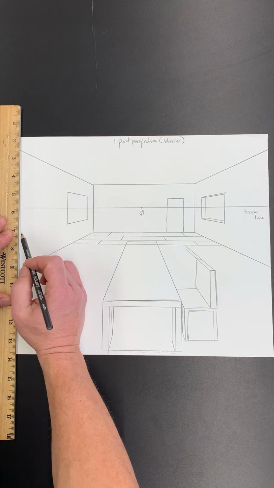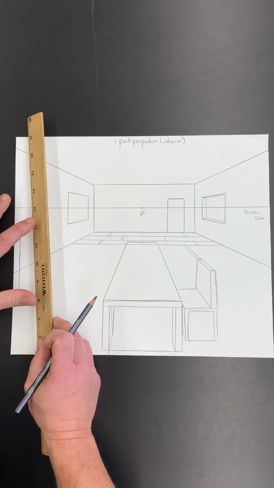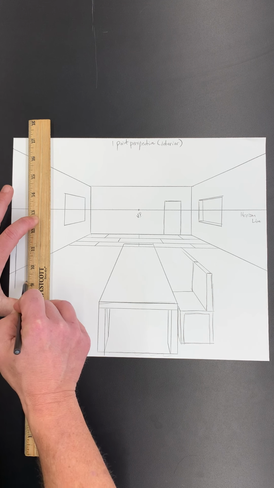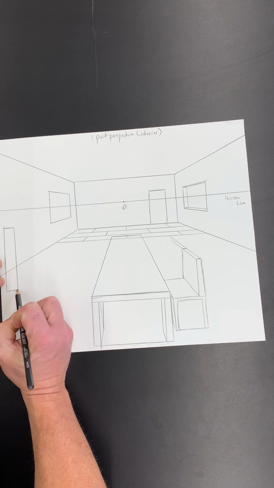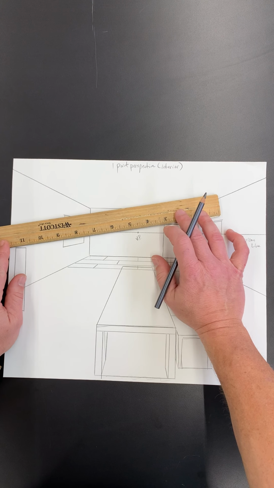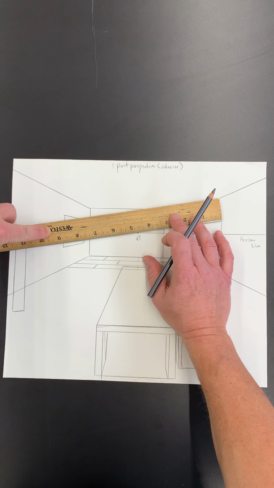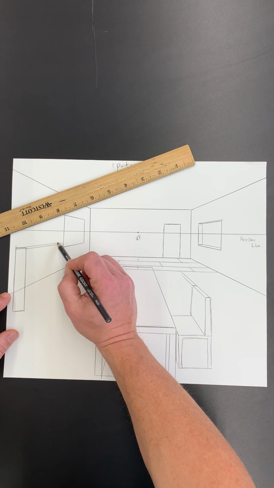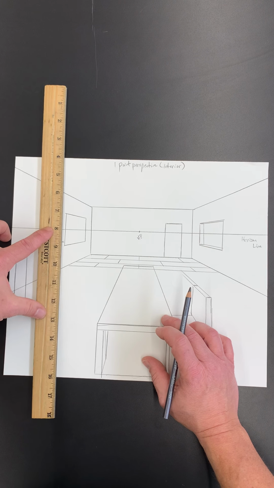I'm going to start with simple shapes. Long rectangle. Now my next step is every corner that we can, we're going to draw back to the point. So there's one. There's two. We're not going to see much of this object here on the top because it's close to our eye level. We're going to bring in our parallel to this here, down here.